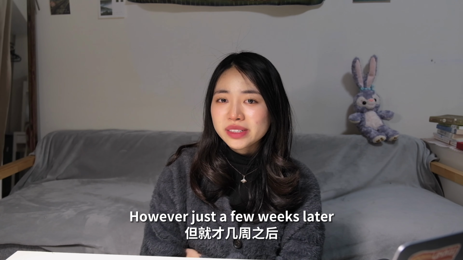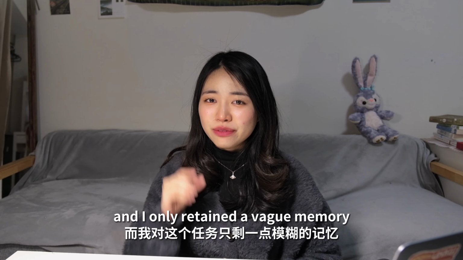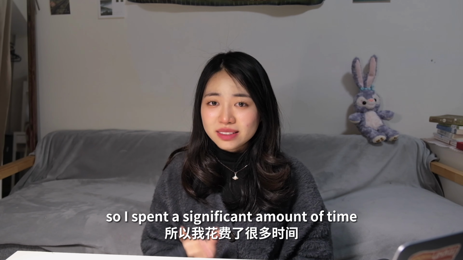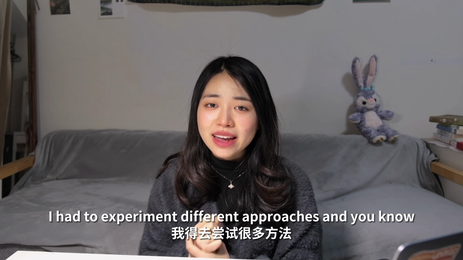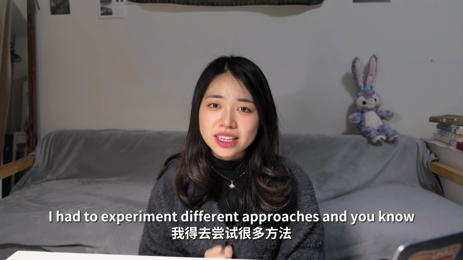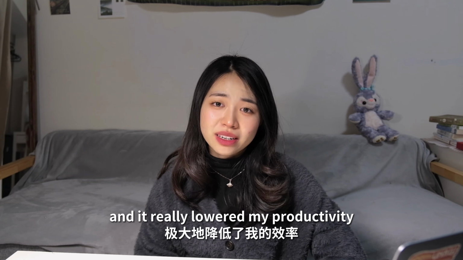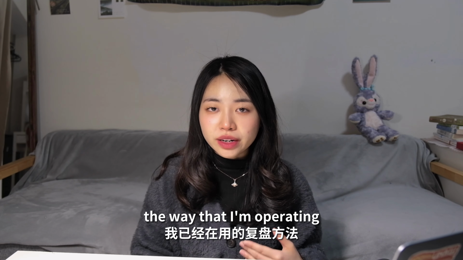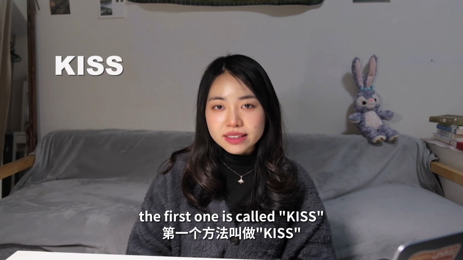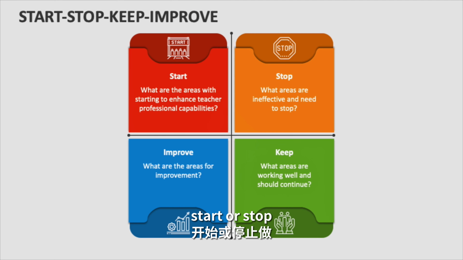However, just a few weeks later, there was another similar task, and I only retained a vague memory, so I spent a significant amount of time trying to refresh my memory. I had to experiment with different approaches, and I took a vast detour and it really lowered my productivity. Two structures I found online resemble the way that I'm operating. The first one is called KISS. Keep, improve, start, and stop. It's about what you should keep doing, what you should improve, start, or stop.